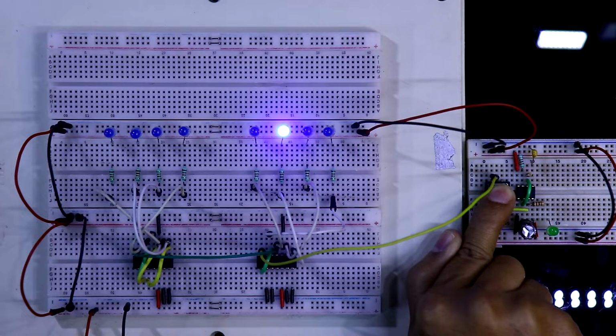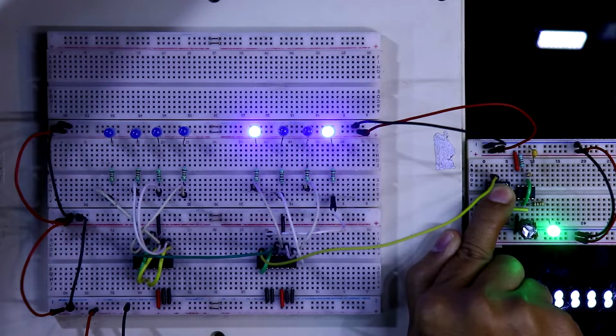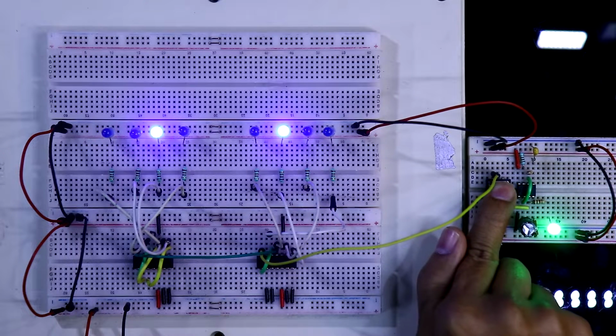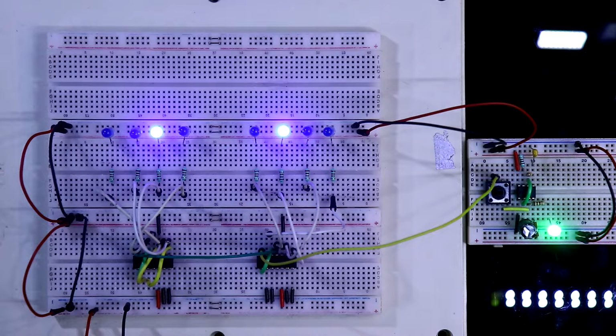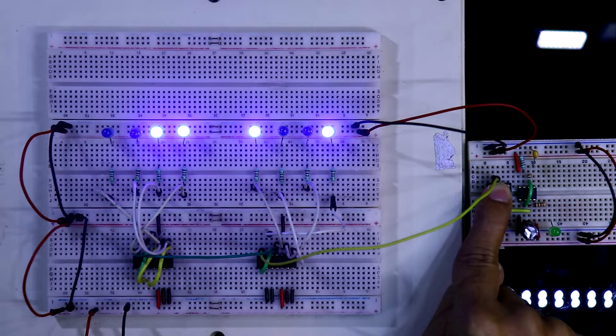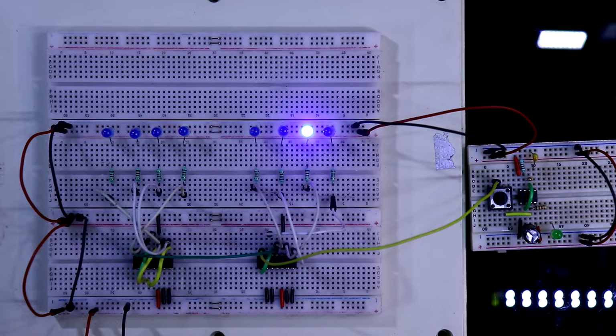So after 59, it will count from 00. And then 7, 8, 9, 10, 11, 12, 13, 14, 15, 16, 17, 18, 19, 20, and like this it will run. So this is the mode 60 counter. Okay, so this is how this mode 60 counter works.